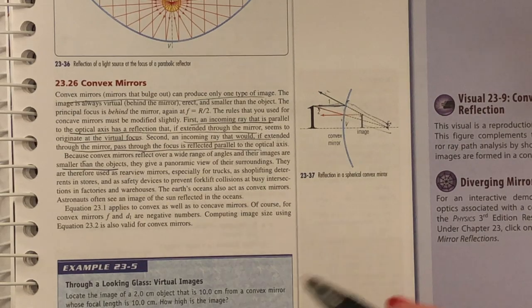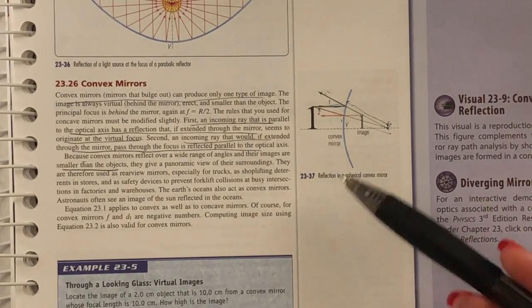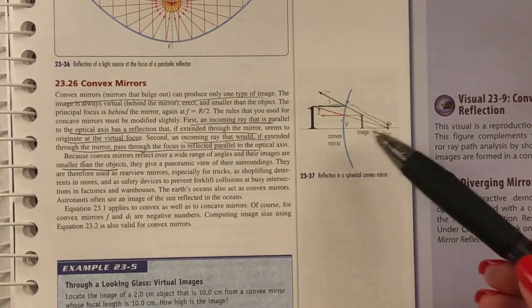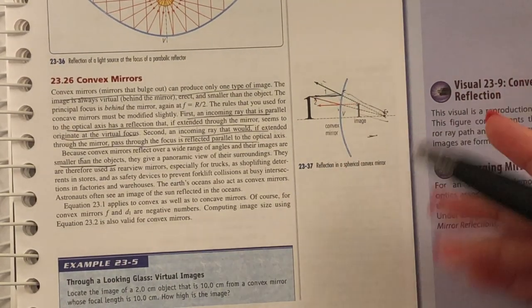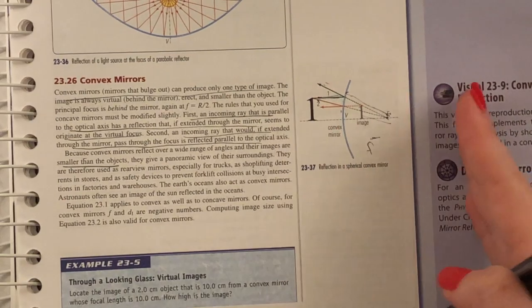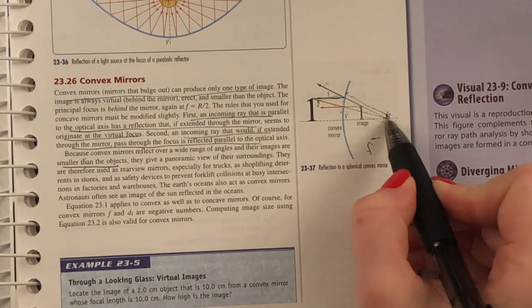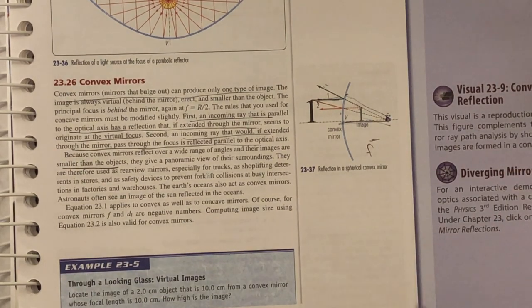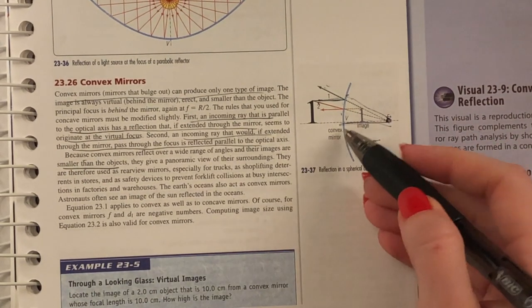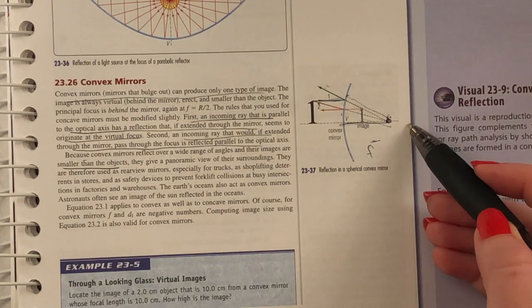Now keep in mind, when you're using the mirror equation for convex mirrors, the image distance is always going to be negative because it's on this side, and so is the focal length because it's also measuring the length from the mirror to here. Remember, the focal length in a convex mirror is located behind the mirror because the image looks like it's coming from behind the mirror. And as far as the magnification, that equation works as well.